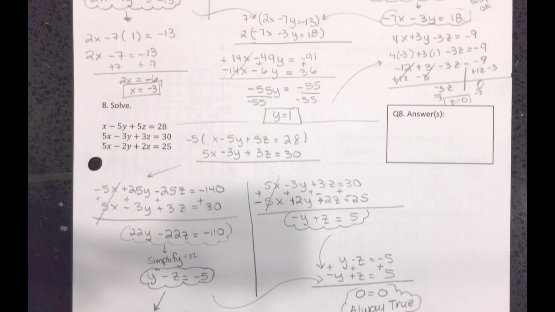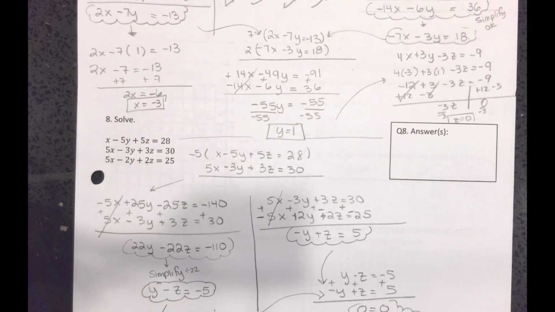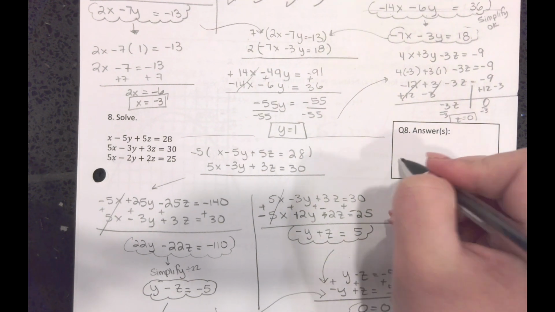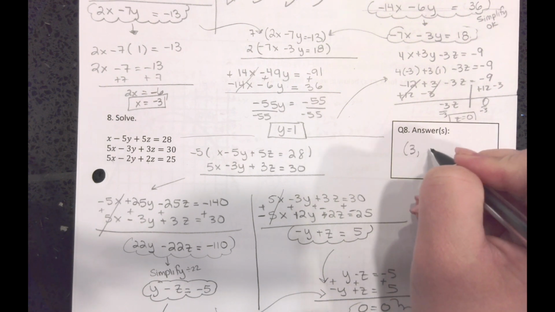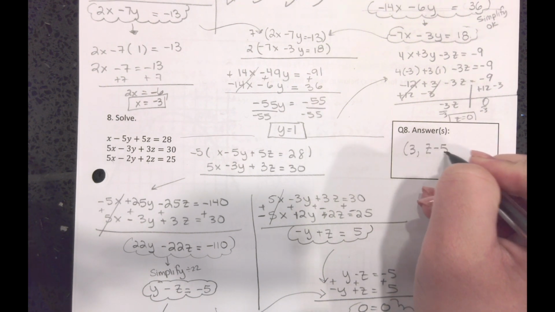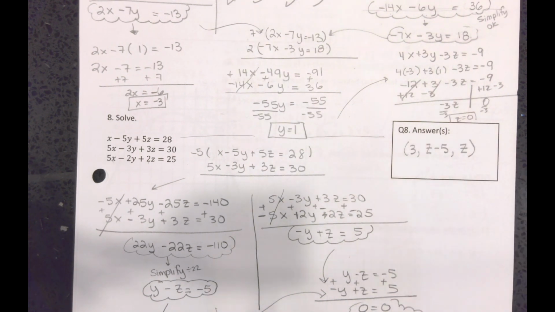Okay, so how do we write our answer? To write our answer, we're going to say x was 3, y was dependent on z, so z has to be left alone.